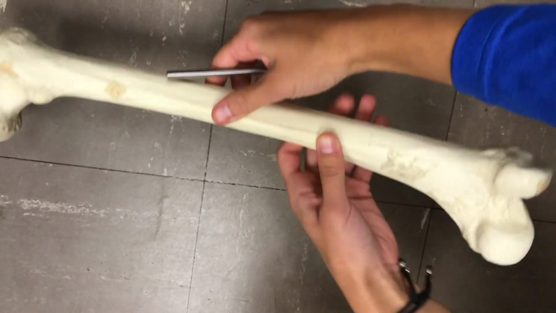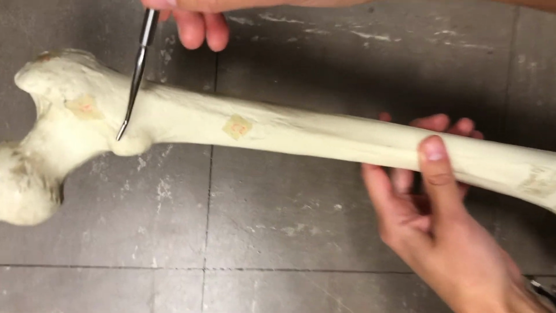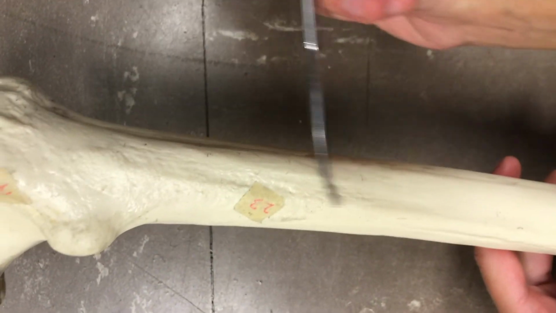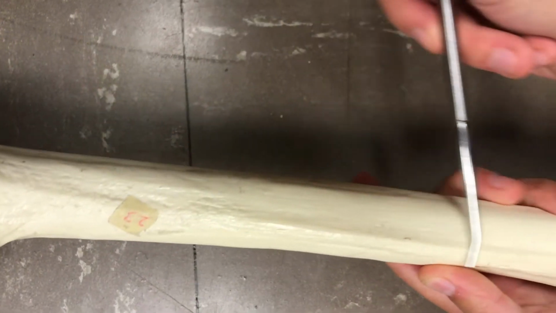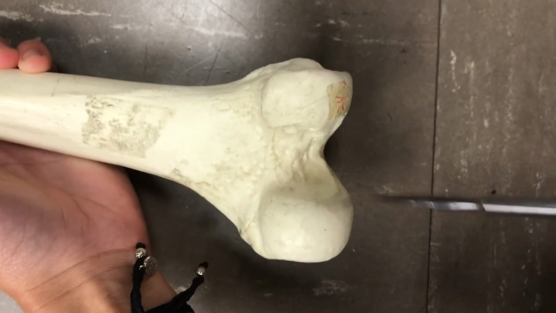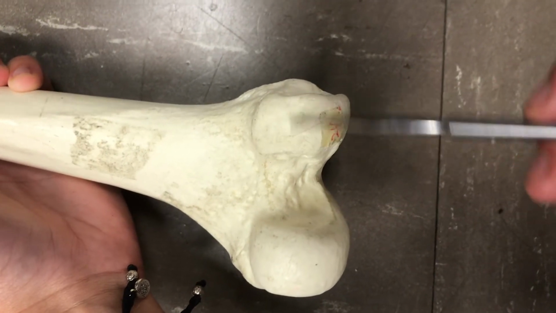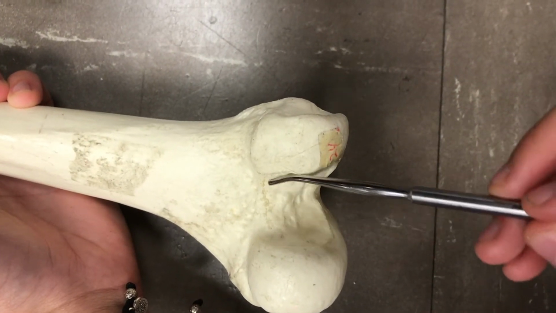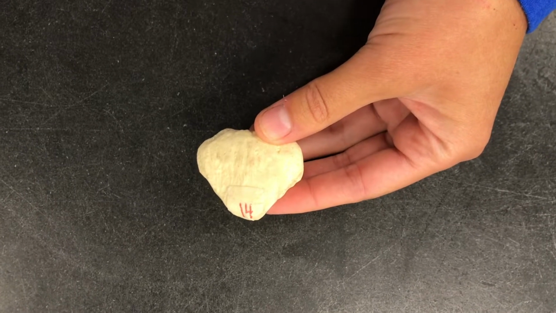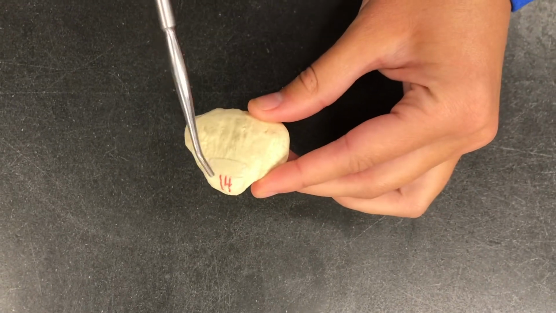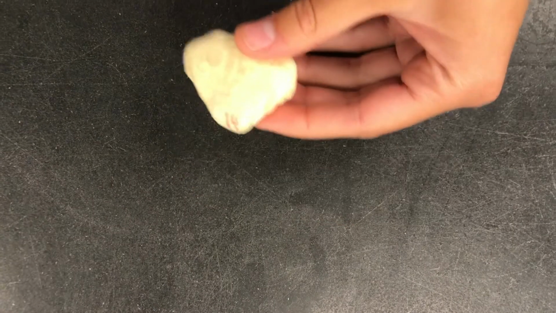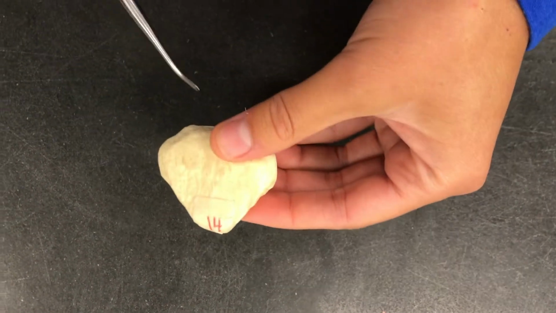On the posterior side, we have the intertrochanteric crest, the gluteal tuberosity, the linea aspera, the medial condyle, the lateral condyle, and the intercondylar fossa. This is a right patella, and we know it is a right patella because if you put the pointy part away from your body and put it on a surface, it leans to the right. This is the apex, and this is the base.